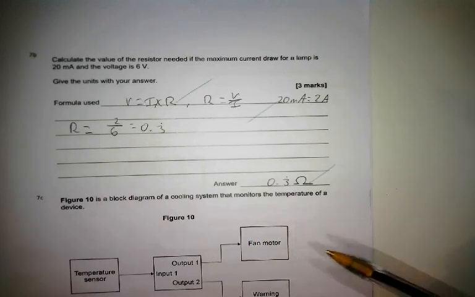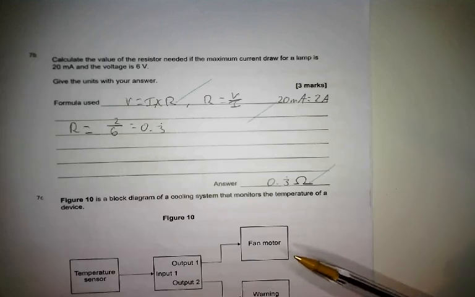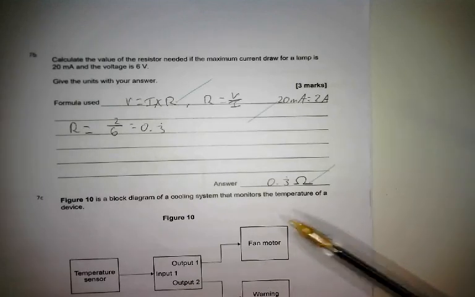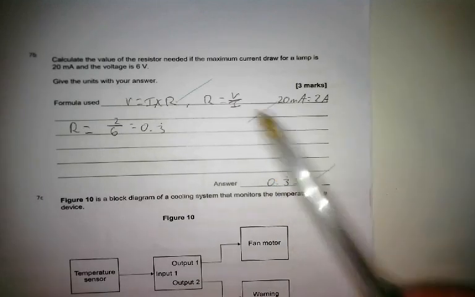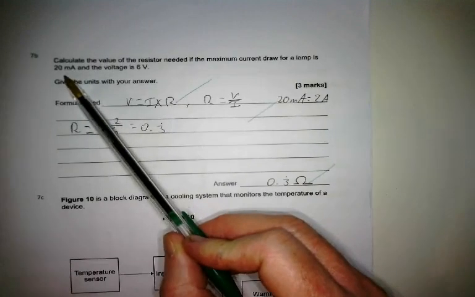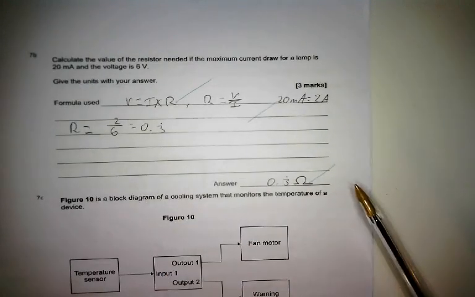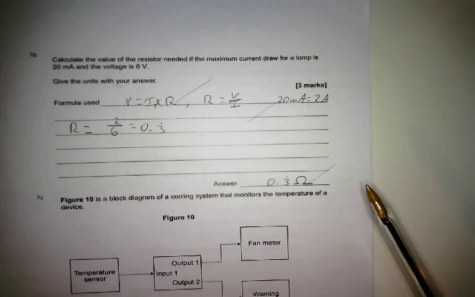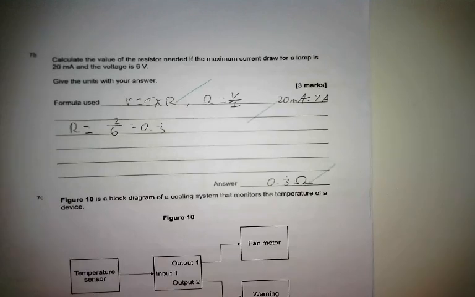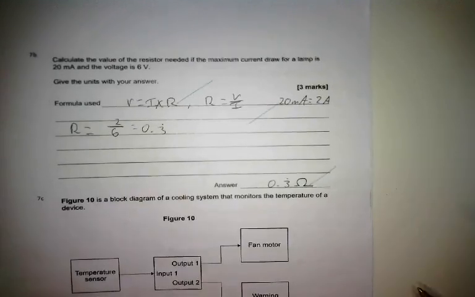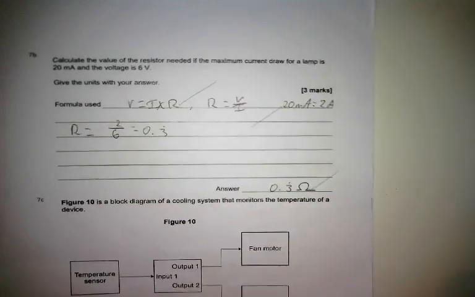If you put the substitution in, so the voltage is 6, the current we've got 20 milliamps, which is the same as 0.02 amps. That then gives us an answer of 300 resistance, or 300 ohms. Okay, 300 R or 300 ohms for 3 marks. I'll turn over the page.